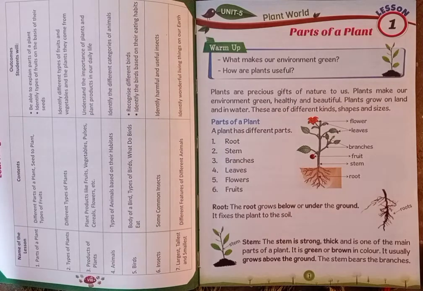Today we'll continue the same chapter, lesson 1, parts of a plant. Last class, I already explained how the plant makes the environment green and what the use of the plant is. You also said that's all right. And we already learned the different kinds of plants and parts of plants.